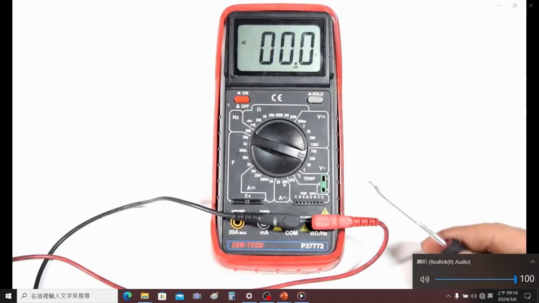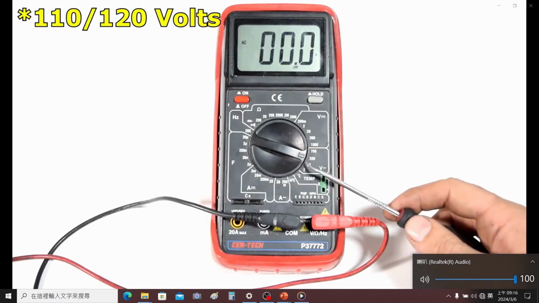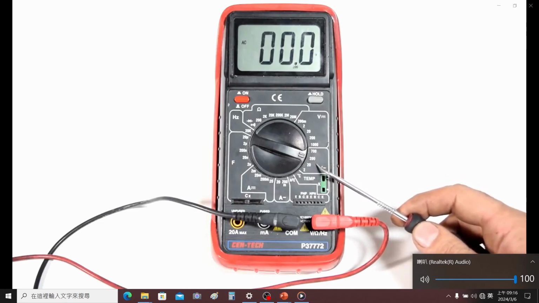So next we're going to see whether we have current at a wall socket or not. And since we get about 110 volts here in the States, we're going to set our dial to 200, which is the next one up from the voltage we're expecting to measure.